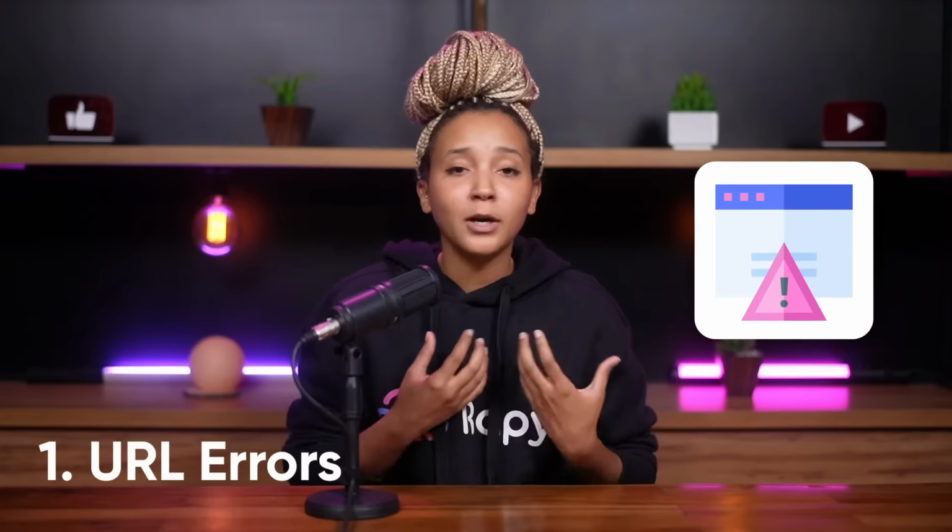A simple typo in the URL, such as a misspelling or incorrect character, can lead to a 400 error. URLs must adhere to a specific syntax, and even a misplaced or wrong character can make the URL invalid.